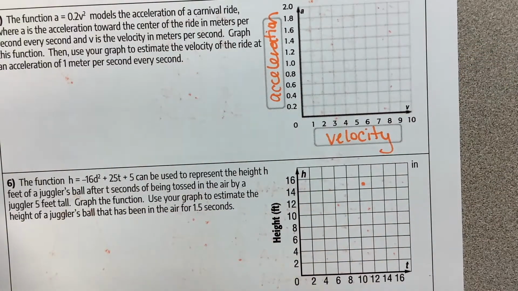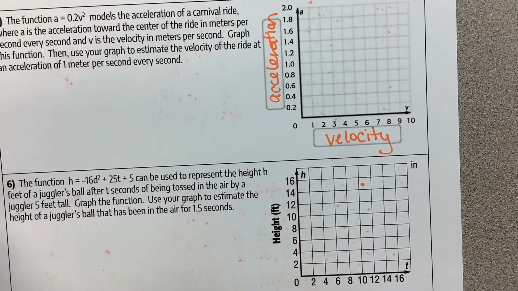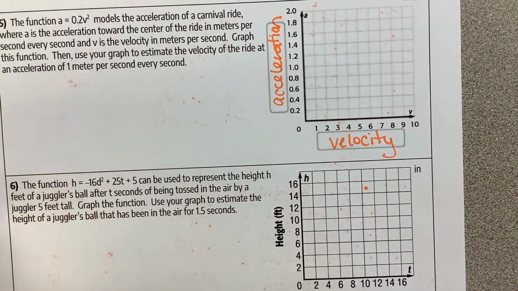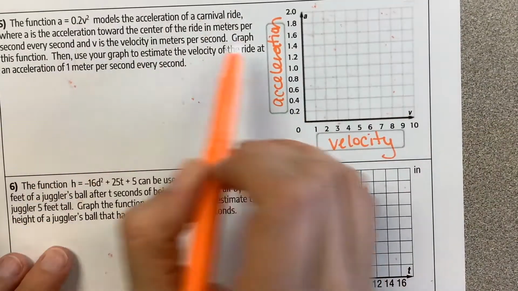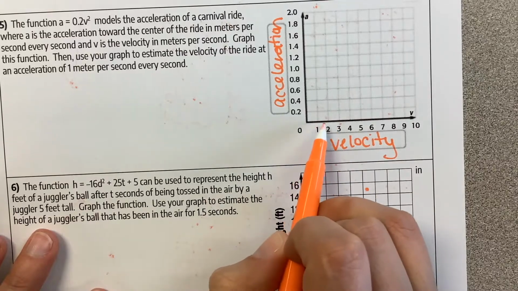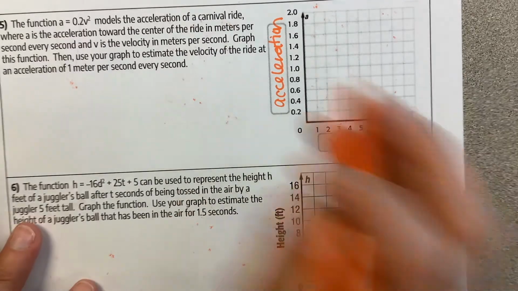Okay, so we don't have a table here. We can fill out the table on our own with values that make sense. So, let's plug in different x values, 1, 2, 3, 4, and so on.